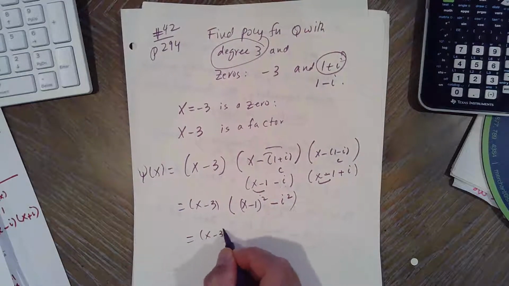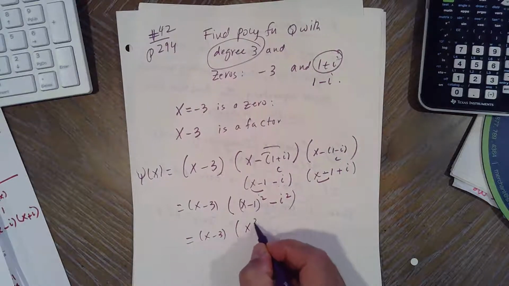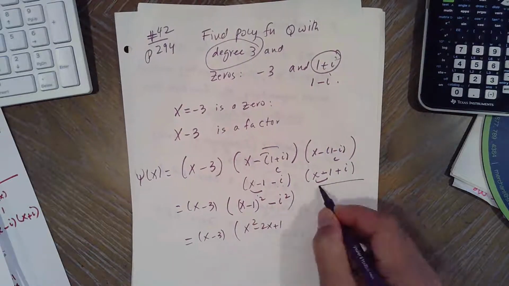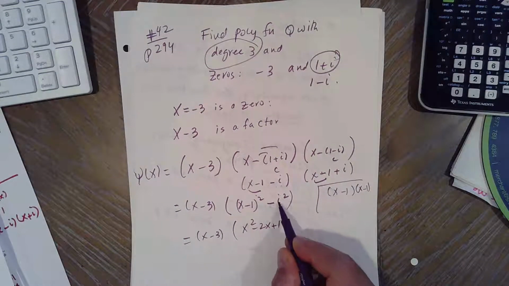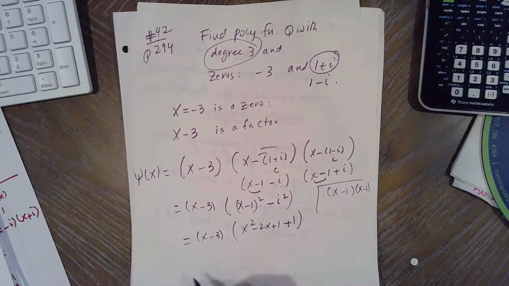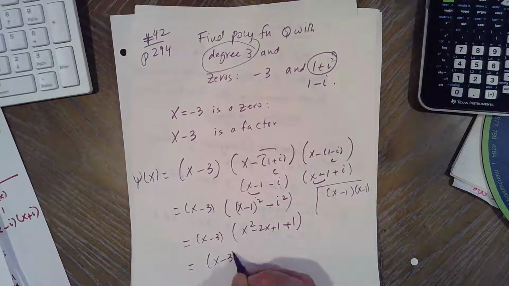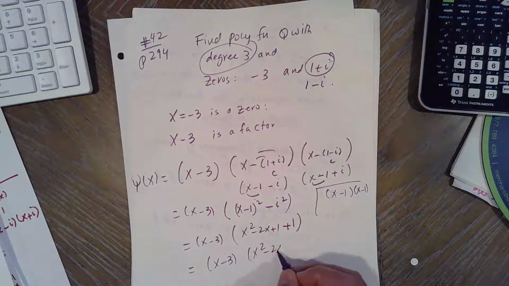And now we can work it out. x minus 1 squared is x squared minus 2x plus 1 because it's x minus 1 times x minus 1. And then minus negative 1. So we get x plus 3 times x squared minus 2x plus 2.